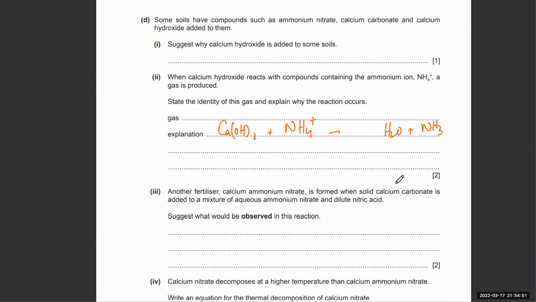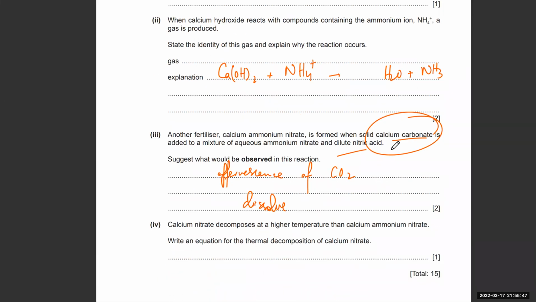Another fertilizer, calcium nitrate, is formed when solid calcium carbonate is added to a mixture of aqueous ammonium nitrate and dilute nitric acid. Suggest what would be observed in this reaction. So first thing, when you add a carbonate to nitric acid, you'll see effervescence, bubbles. Effervescence of CO2. The other part is the solid is going to get dissolved. Calcium carbonate would form calcium nitrate, and then the calcium nitrate and the ammonium nitrate would just mix up. So it's going to dissolve. That's the other thing, that it will react and this calcium carbonate would dissolve. And effervescence of CO2 is going to be produced, carbonate with acid.